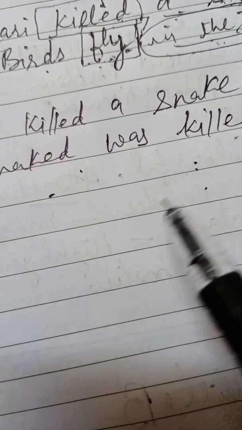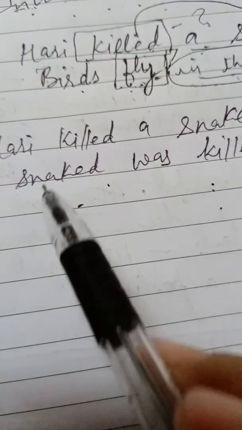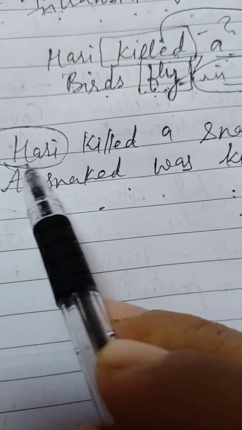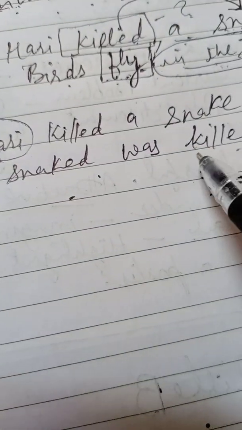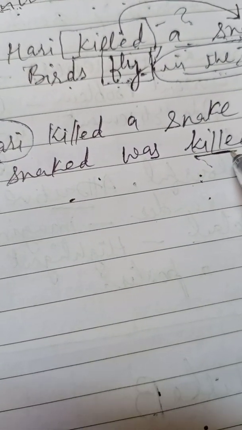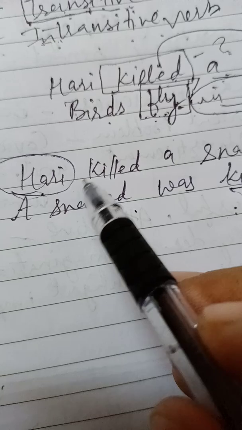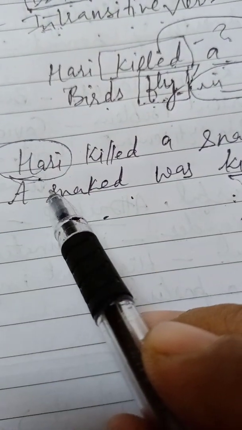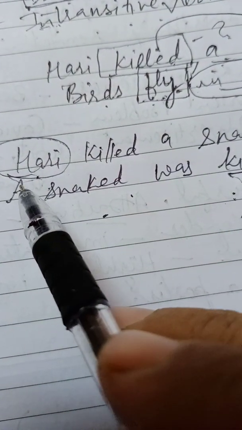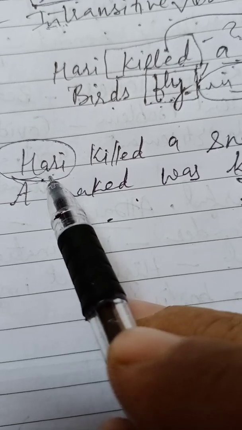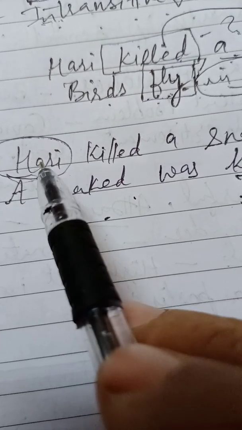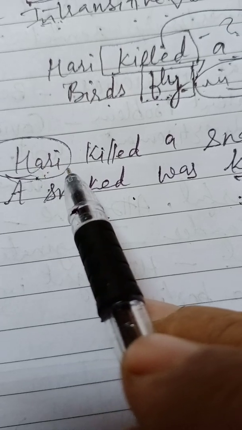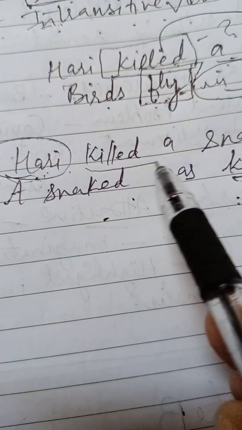There is a shift in stress on the agent. Agent means subject, and also a change in the form of the verb. So simply, in the first sentence the subject is Harry, the doer is Harry, the agent is Harry. It acts as an active voice.